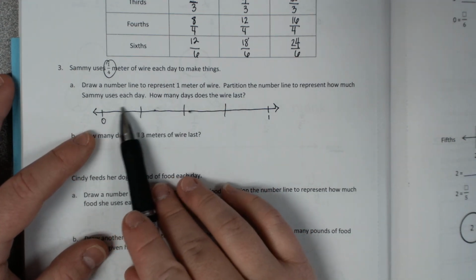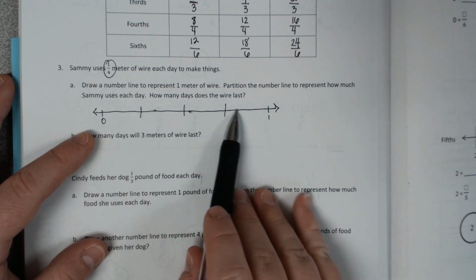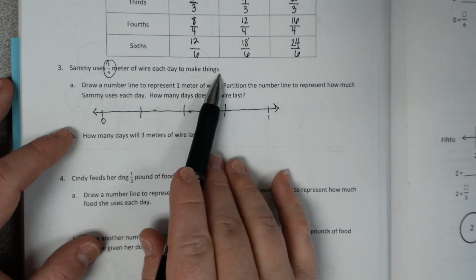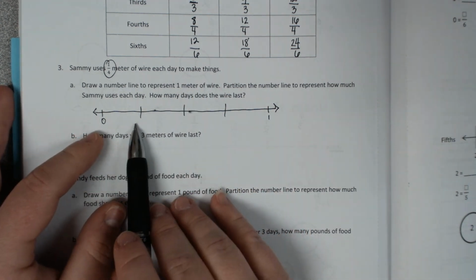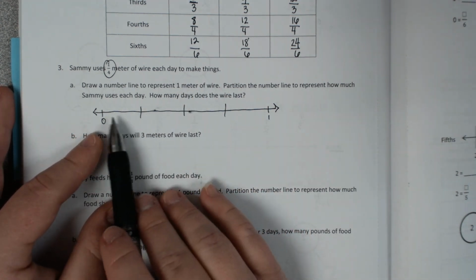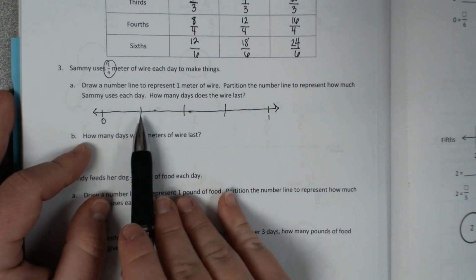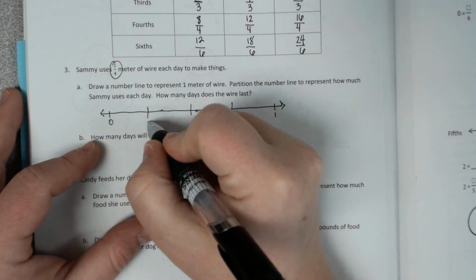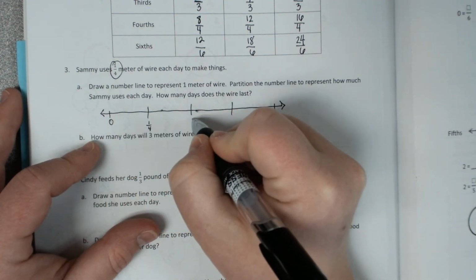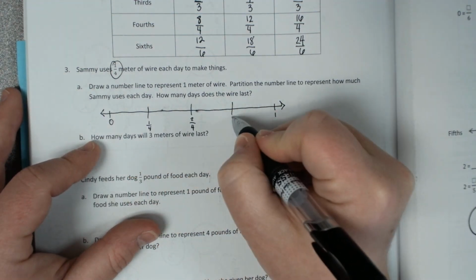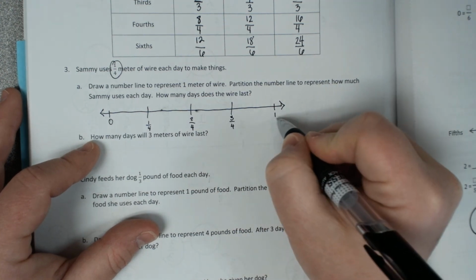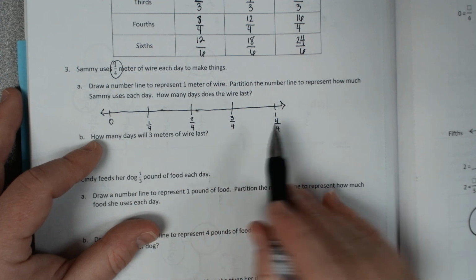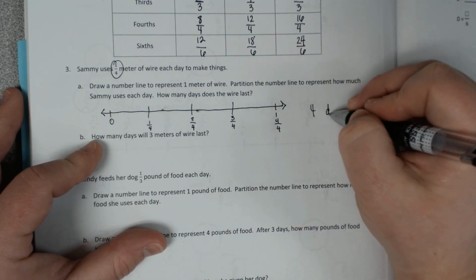So let's see. Sammy uses 1/4 meter of wire each day to make things. So it lasts 1, 2, 3, 4. So here would be 1/4. Here's 2 fourths, 3 fourths, 4 fourths, right? So 1, 2, 3, 4. So it lasts 4 days.